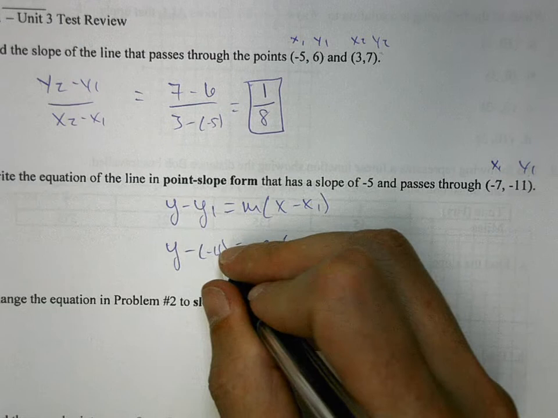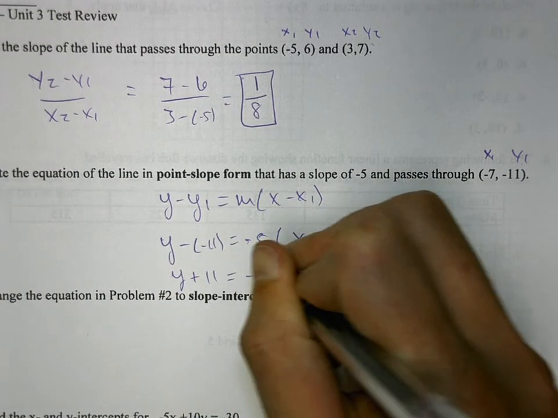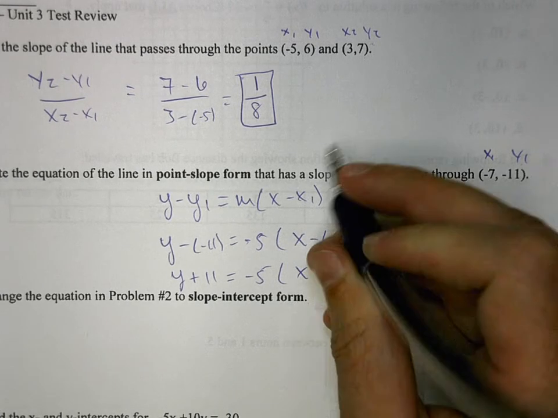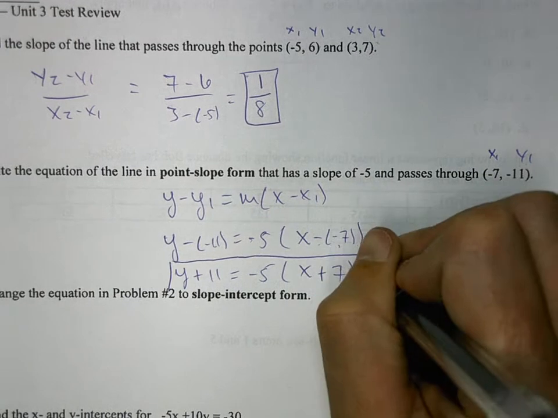However, when you subtract a negative, that makes it positive. So y plus 11 equals negative 5x. When you subtract a negative, it's positive, so that's plus 7. Final answer.